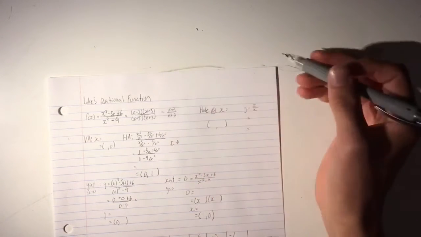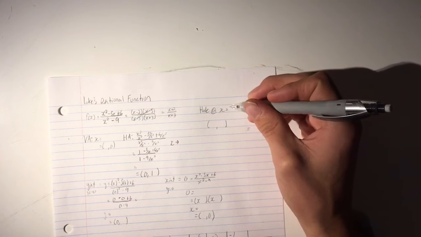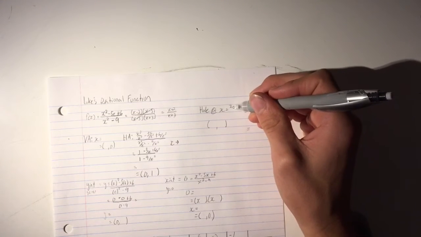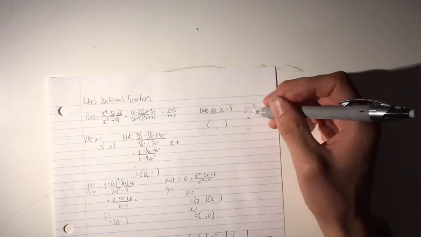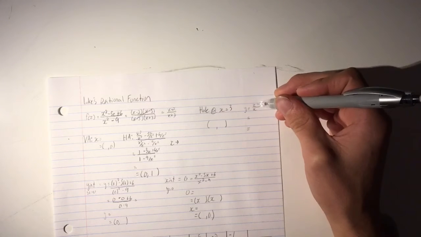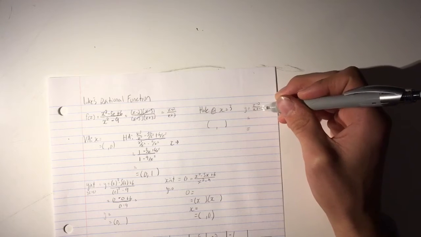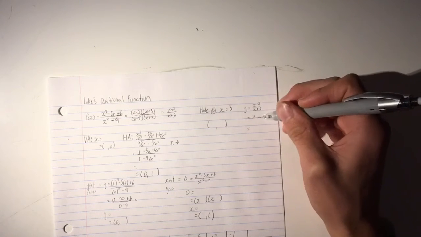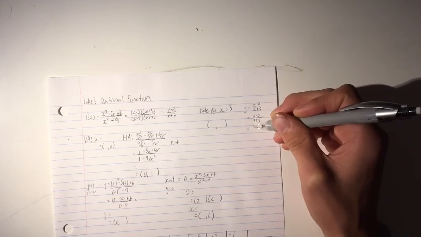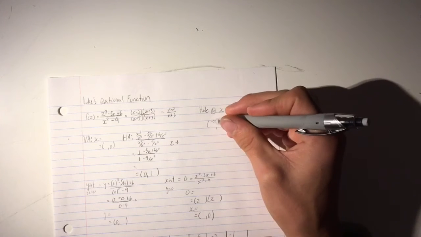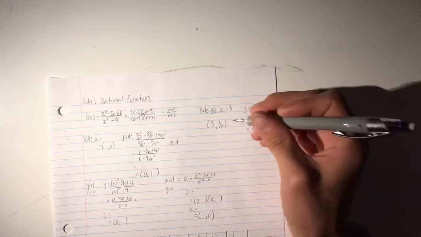Since we cross those out, that's going to create a hole, and the hole is going to be at x equals 3. To determine our full coordinate, we sub in for y: x minus 2 over x plus 3, sub in 3. So we'll get 3 minus 2 over 3 plus 3, which is going to give us 1 over 6. So our full coordinate for our hole is 3 and 1/6.